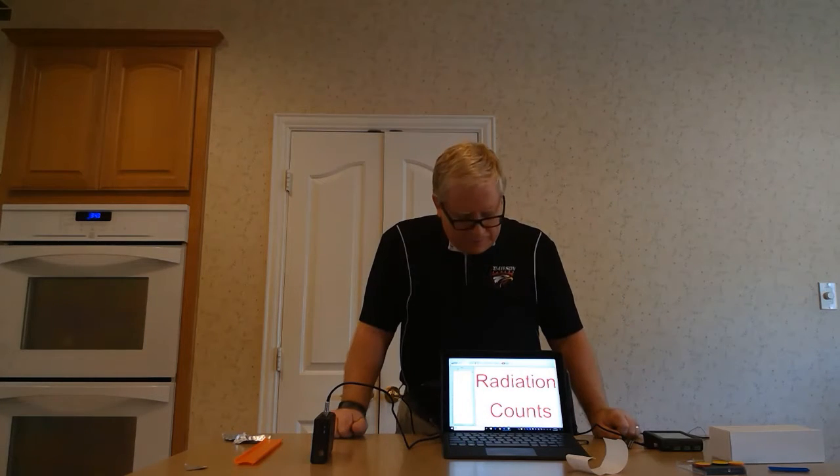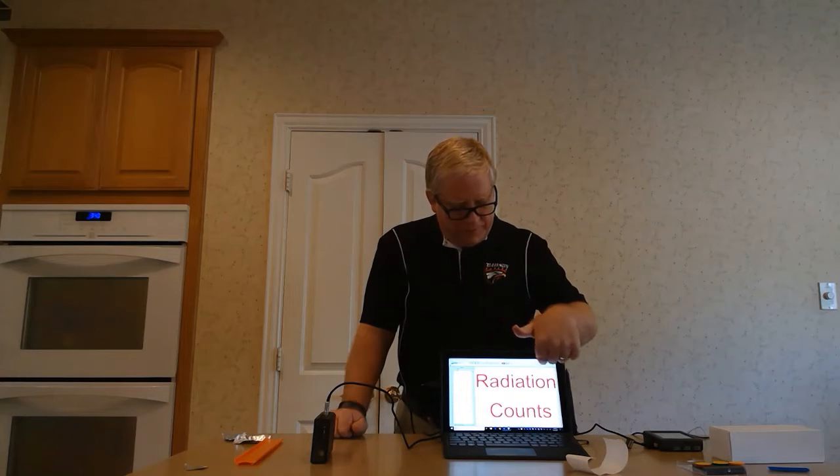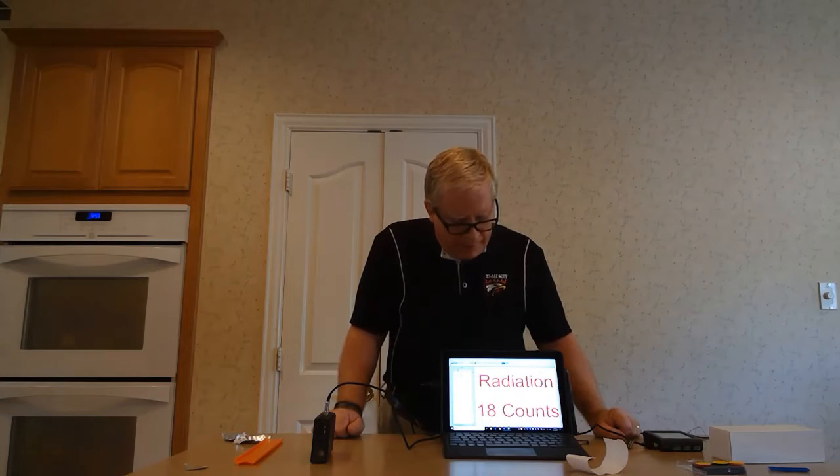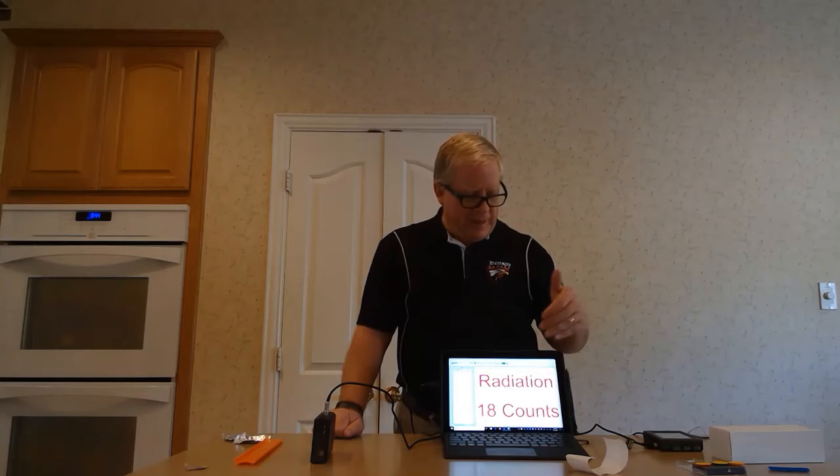So what we're going to do is watch this for 50 seconds, and once the 50 seconds is up, it'll show how many radiation counts it had in that interval. That means how many different alpha particles, beta particles, or gamma rays impacted the device and were counted. It counted 18 counts. That's going to be our background level today as far as radiation is concerned. We need to take that into account if we get radiation coming from our sources, and subtract it out.